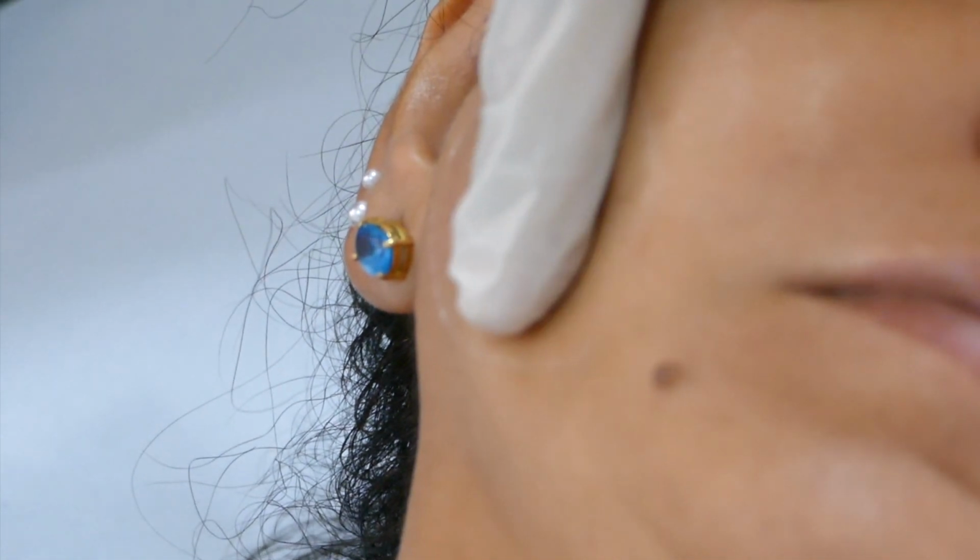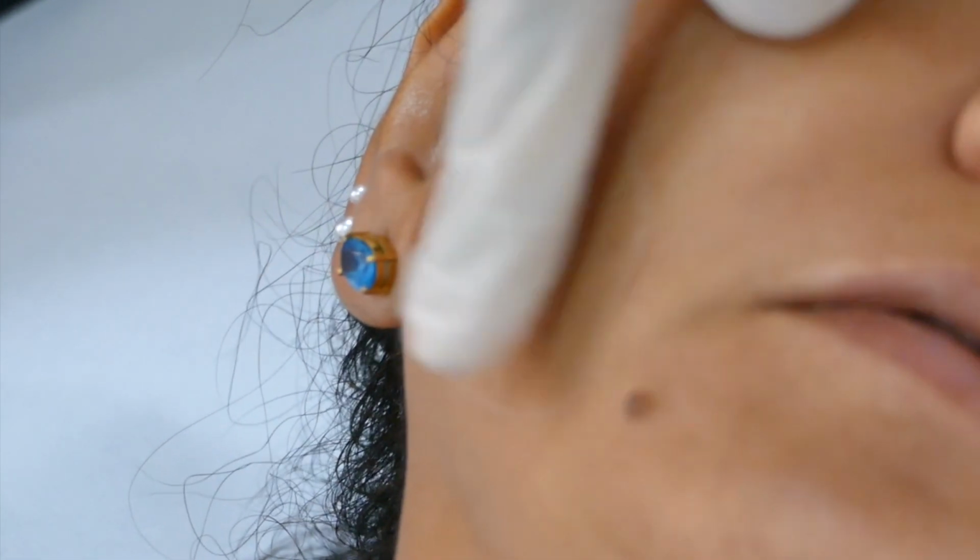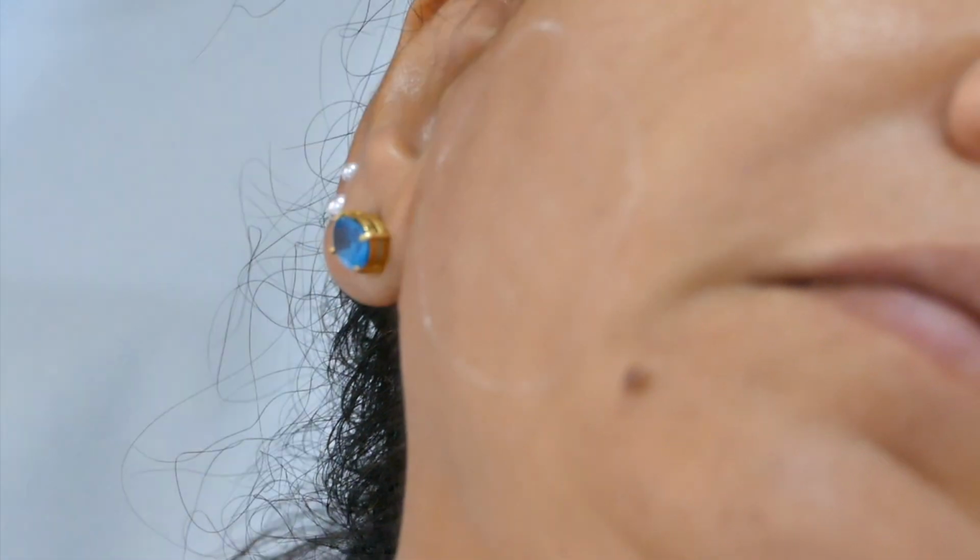That's it. And just gently spread the filler. That's it on this side.